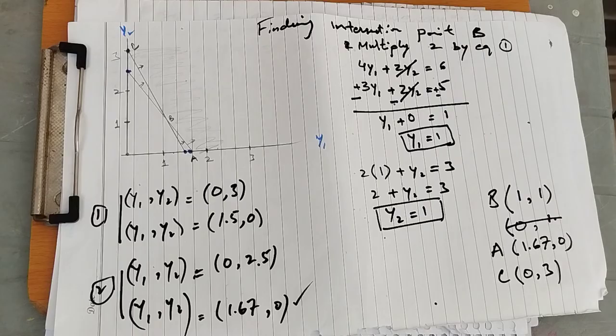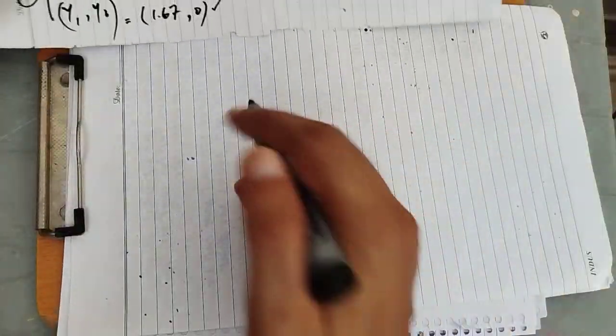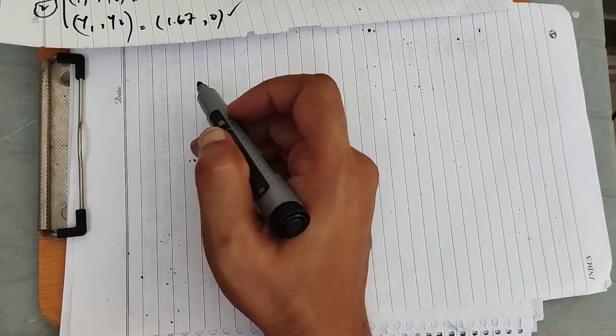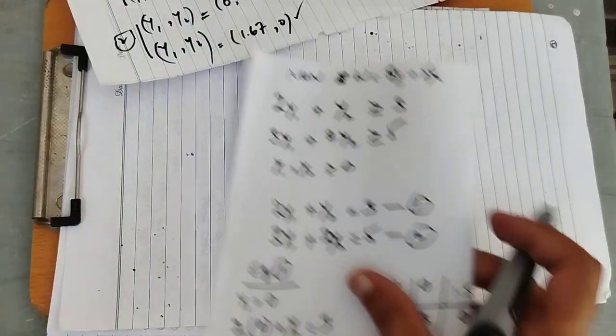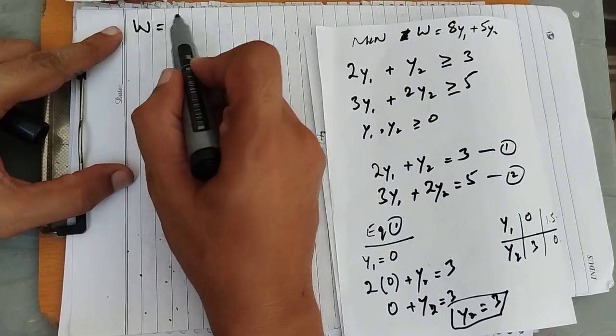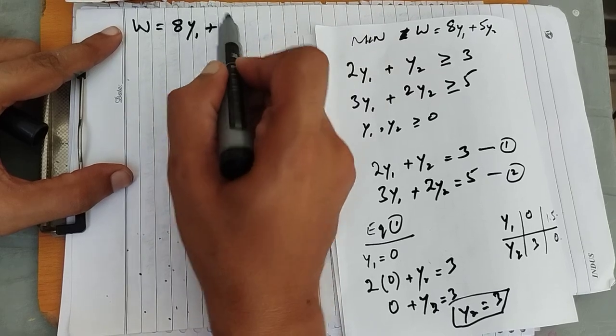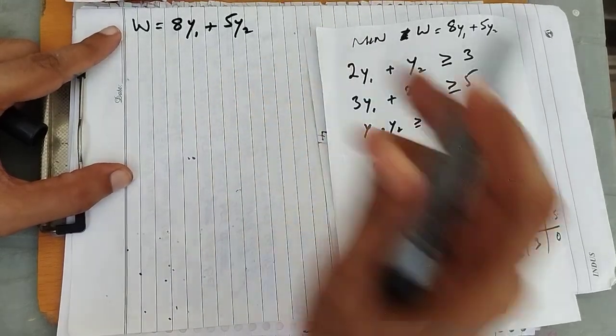On these we have to find the objective function. We already know the objective function, that is W equals 8y1 plus 5y2.